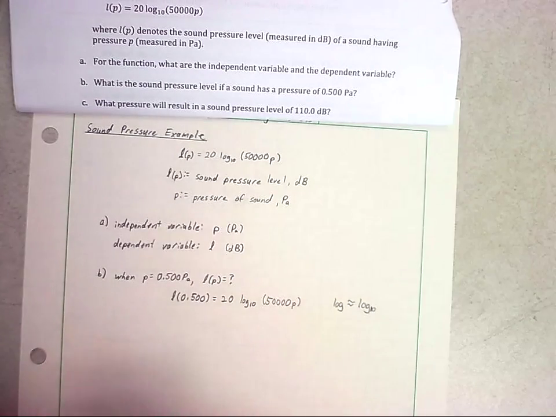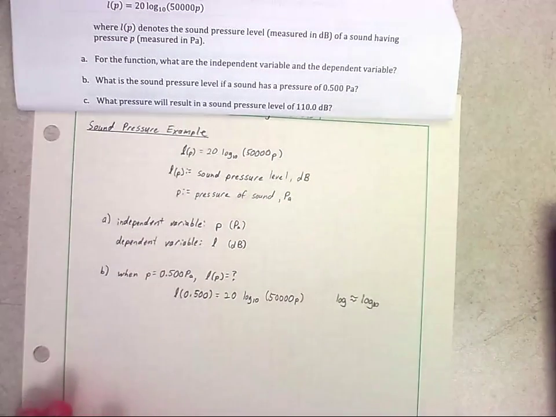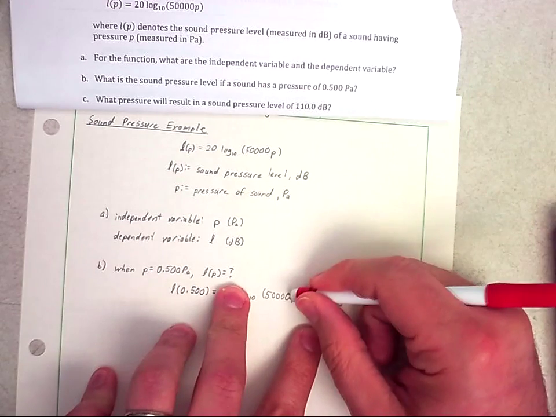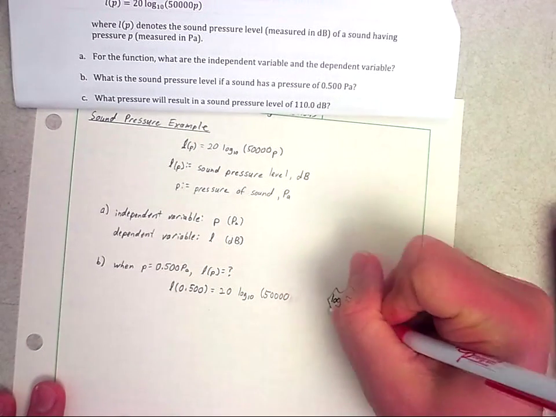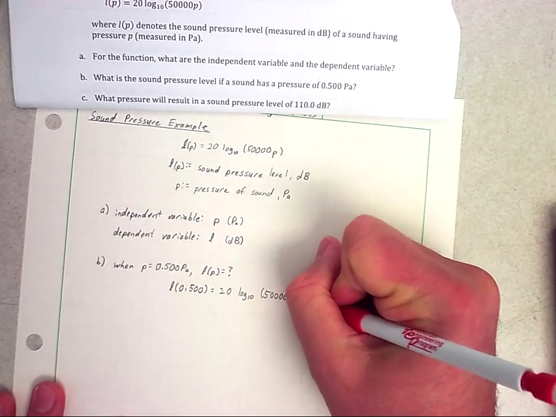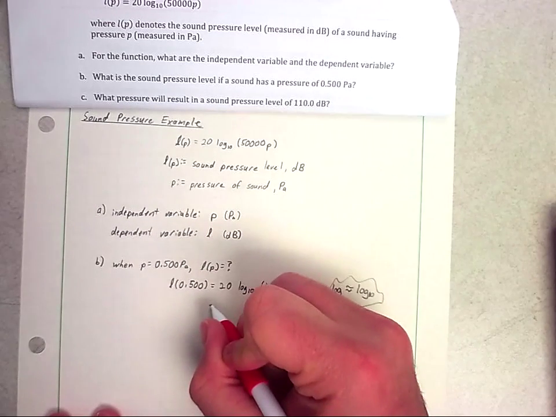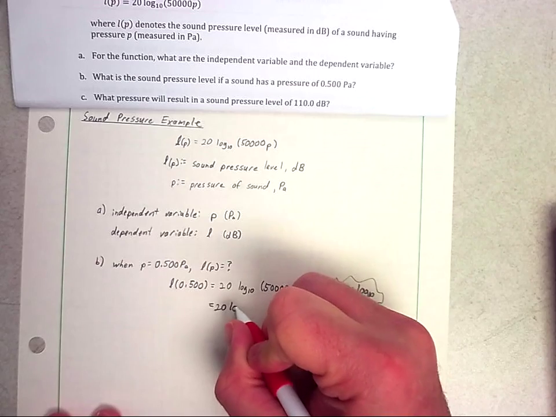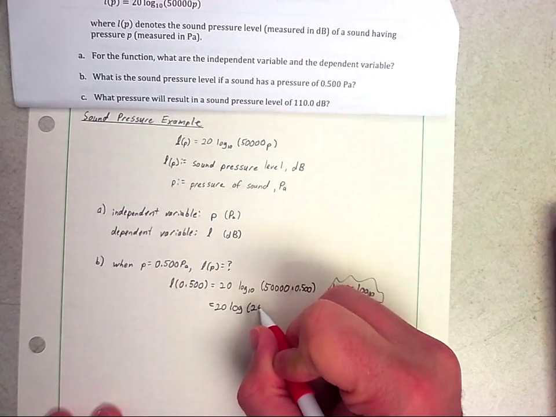Okay, so what do I need to do here? I can just basically punch that in my calculator. I put the variable there. What this should be is times my 0.500, because I know what P is now. And so I know that this is equal to 20 times the log, I'm going to ignore the base 10, as we just said, of 25,000.